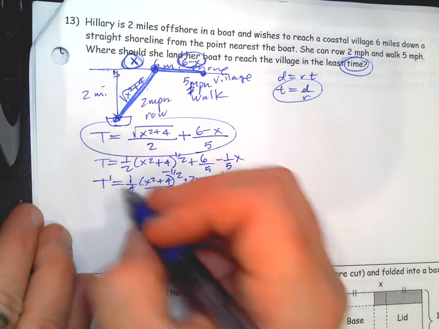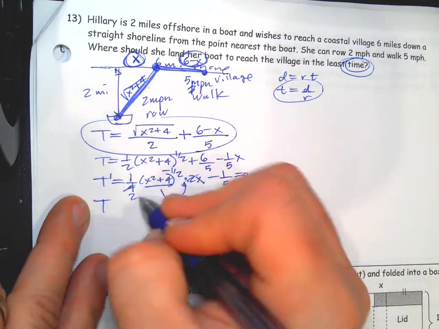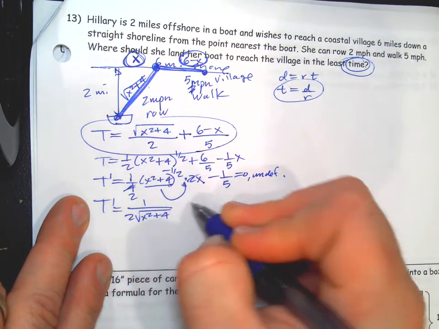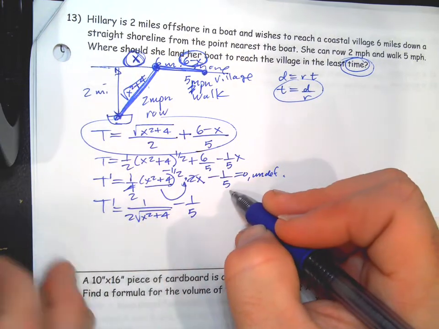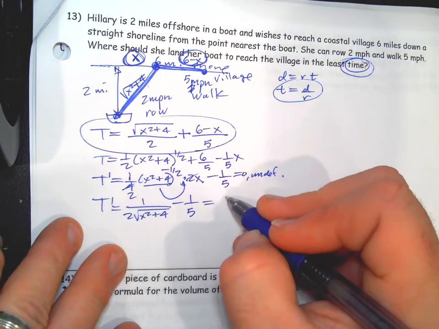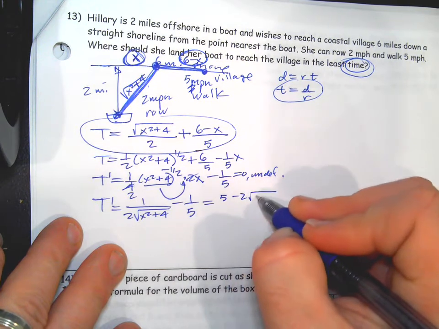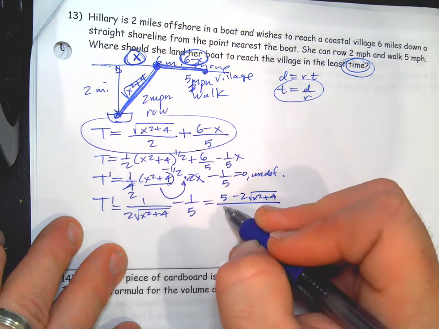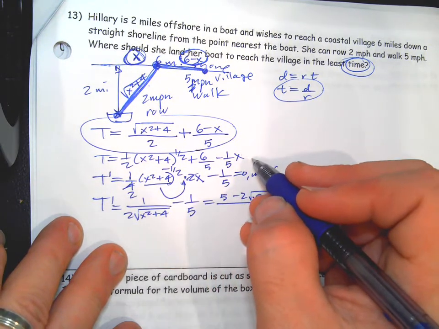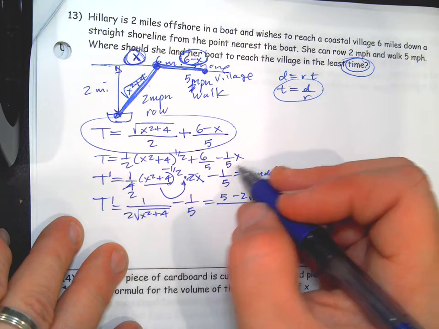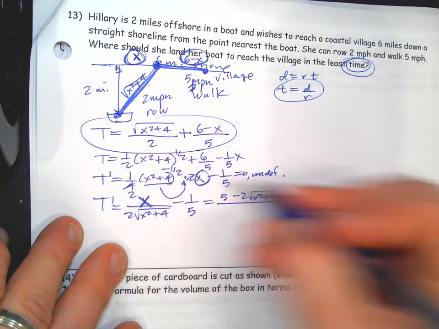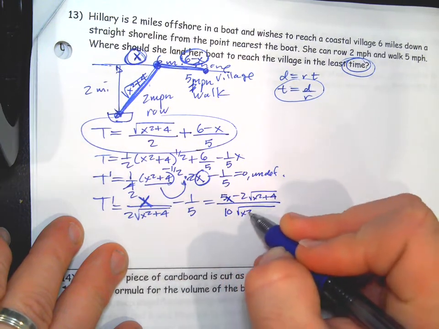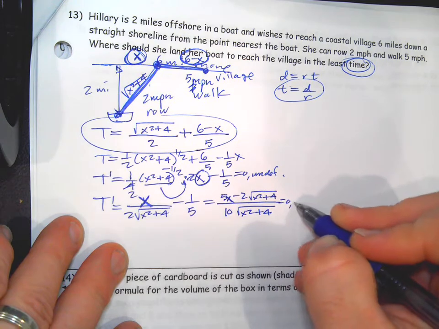I would rewrite this a little nicer. T prime equals 1 over 2 square root of x squared plus 4, minus 1/5. I would combine these into a single fraction. So this is going to be 5 minus 2 square root of x squared plus 4, over, oh shoot, I missed, there's an x here, 5x. So the least common denominator, set equal to 0 or undefined.